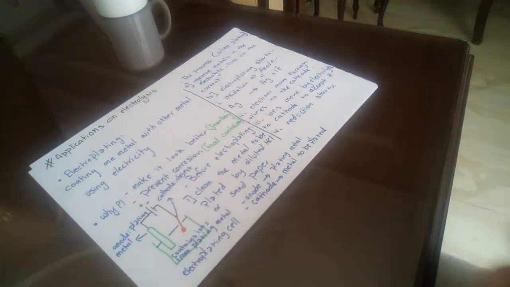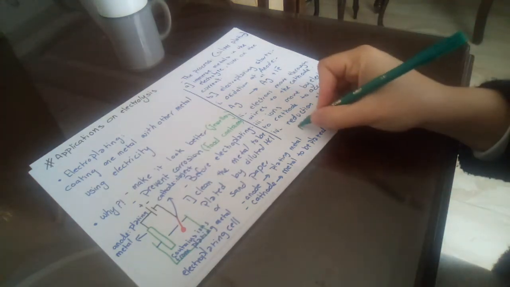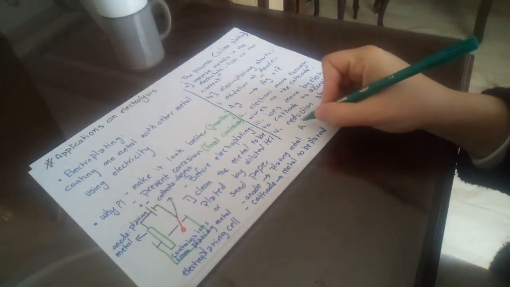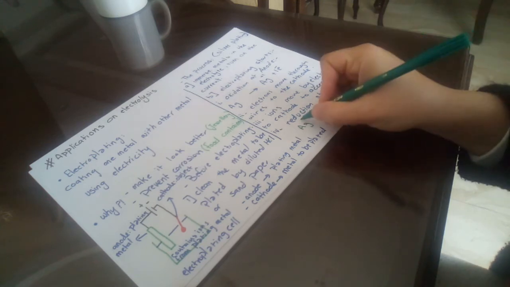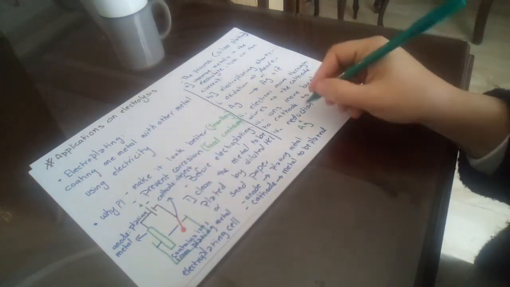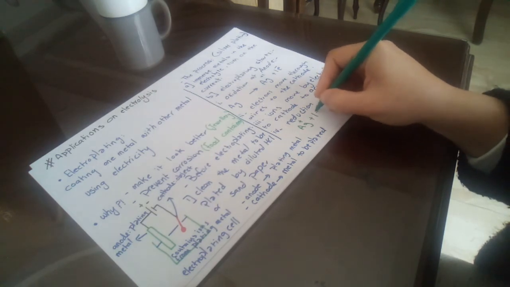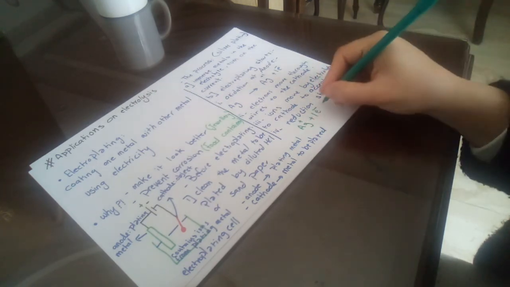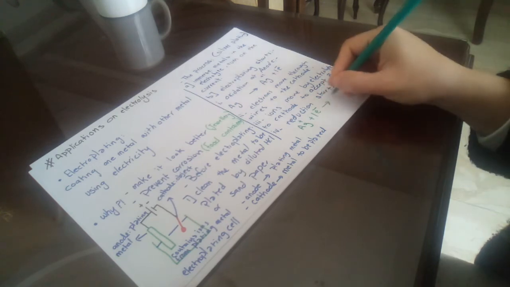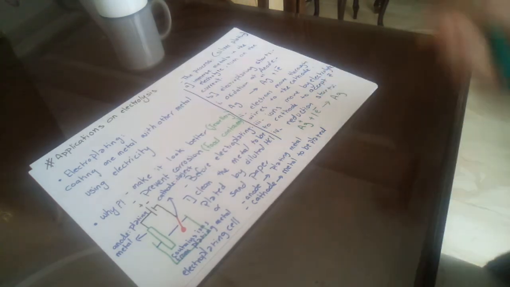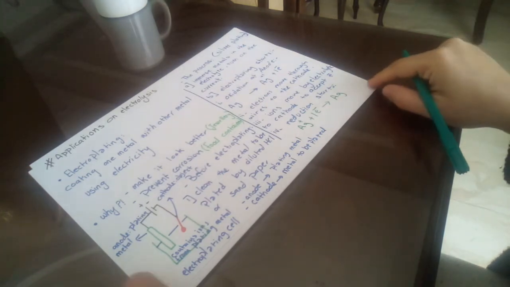So reduction starts at the cathode. What will happen with ions that reached the cathode? Ions will accept the electrons that come through the wires. So I will have reduction for silver ions, and I will form what? Ag atoms. This is the half ionic equation for reduction.